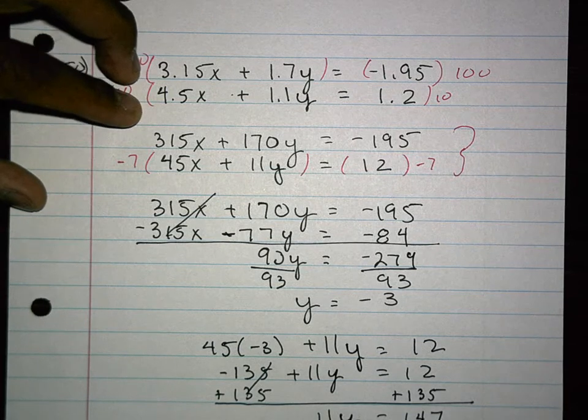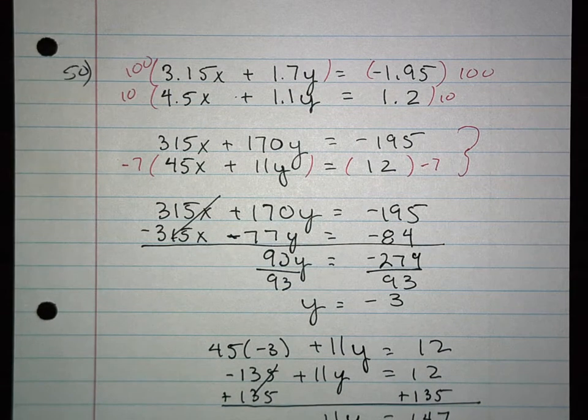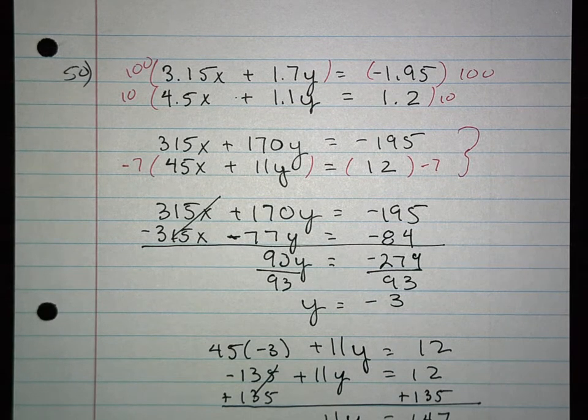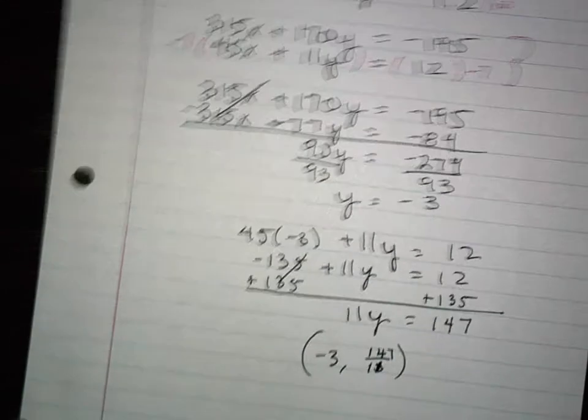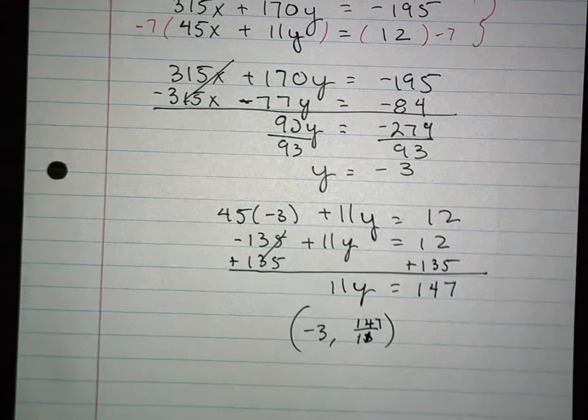And it looks like that doesn't divide evenly. Hopefully I didn't make any mistake in my multiplication anywhere. But a fraction is an acceptable answer. Okay. So I'll get that right there. And so it looks like my answer, barring I didn't make any multiplication errors, is 147 all over 11.